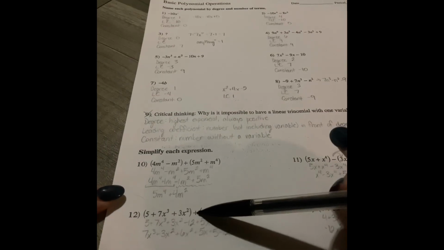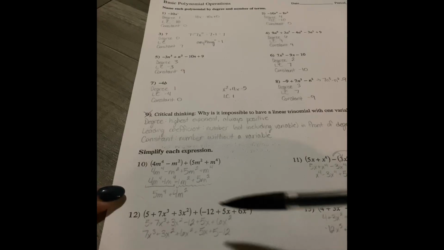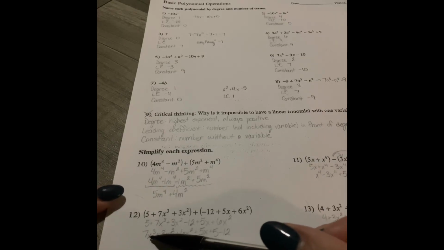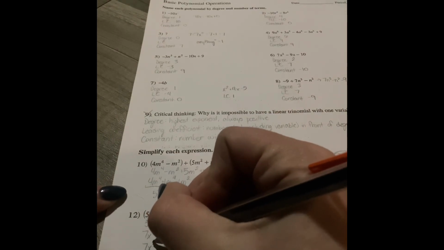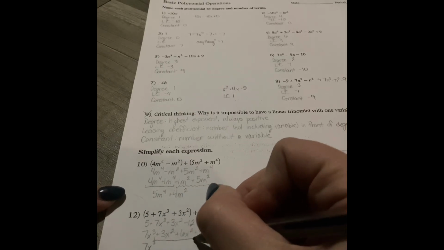Same idea where my positive is not going to change these signs. So I just took away the signs, grouped them together by what can be combined. Now this 7x cubed is the only 7x cubed, so it can't be combined with anything, and I'm going to leave it alone. 3 plus 6 gives you 9.